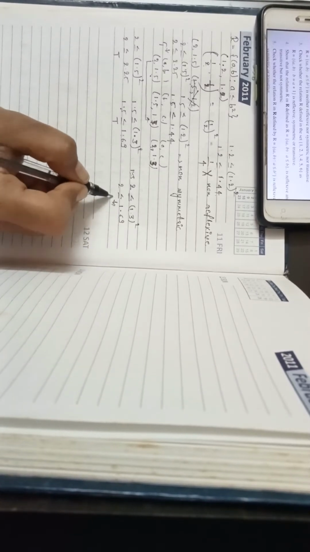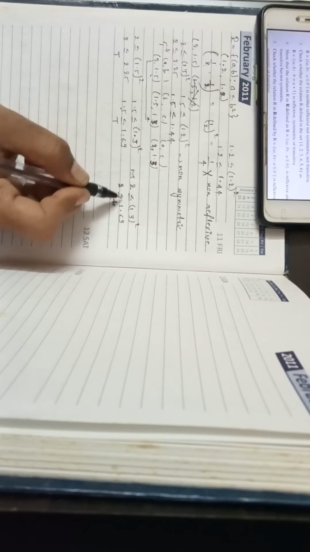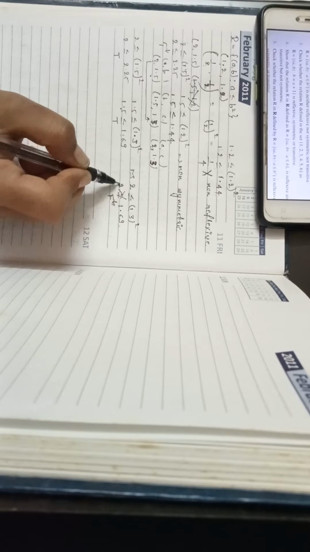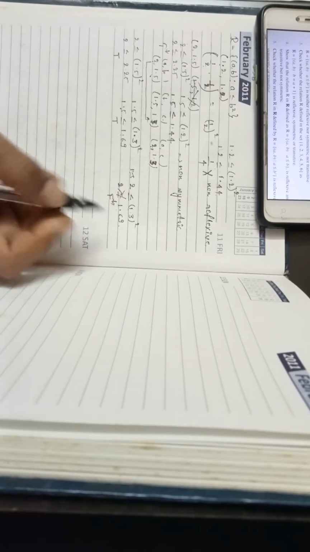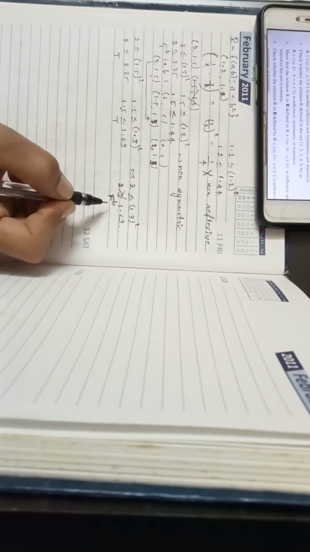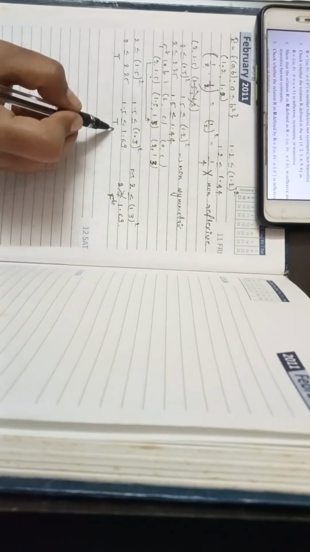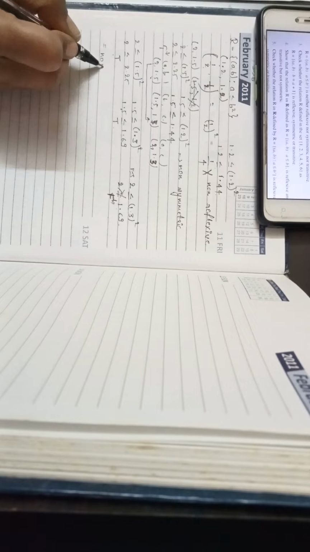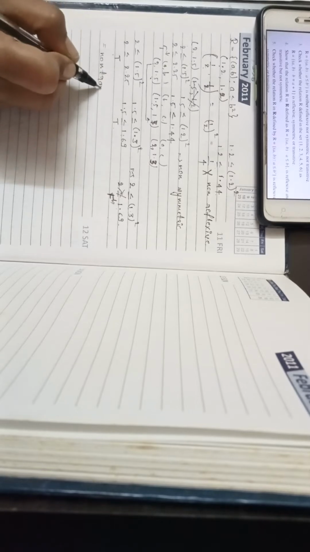This condition is false. Why? Because 2 is greater than 1.69. 2 is not less than 1.69, so this condition is false. So two are true but the third condition is false. Then we can write this as non-transitive.